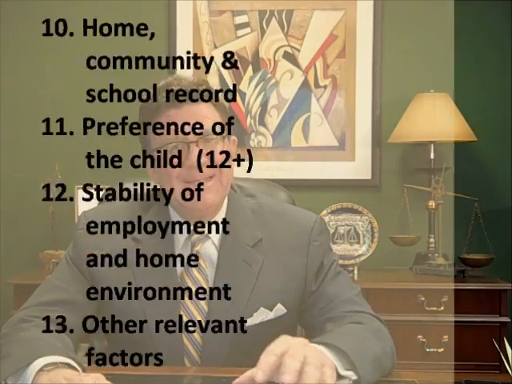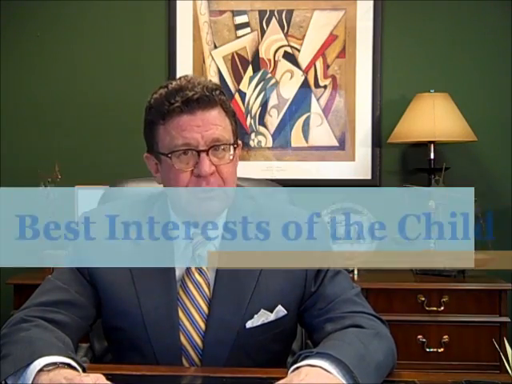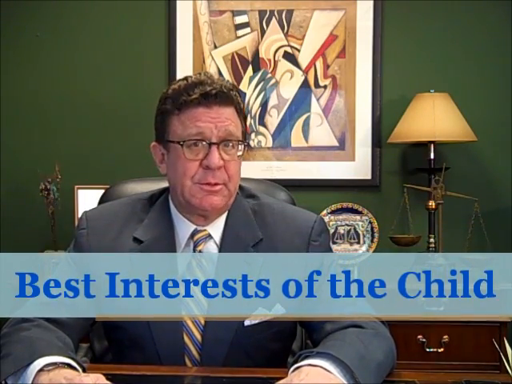deems pertinent. In the end, the court's obligation is to make a decision which it considers to be in the best interests of the child.